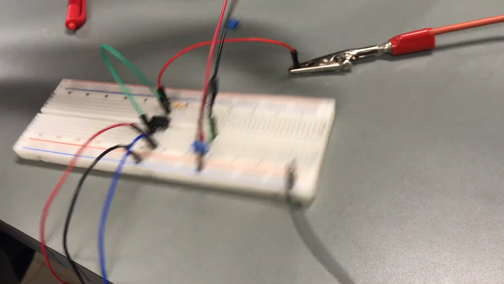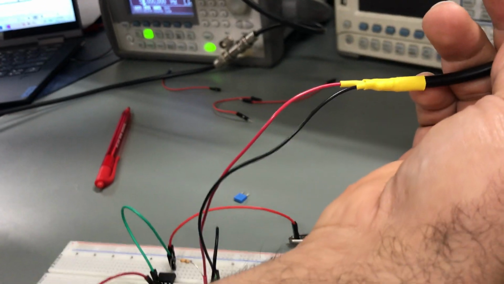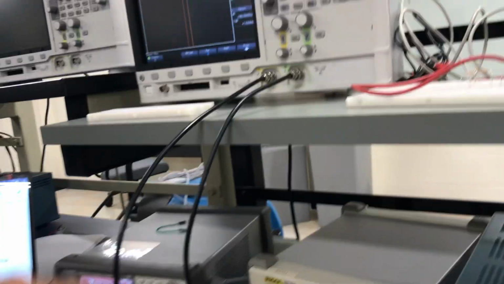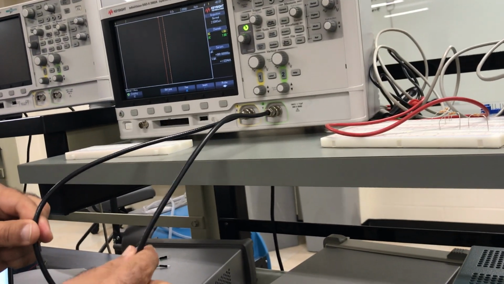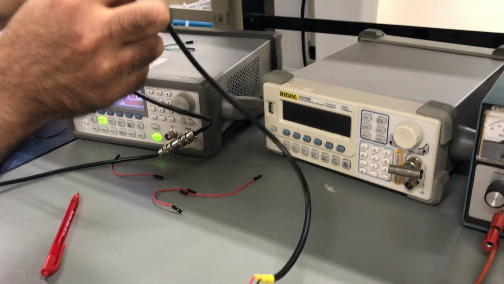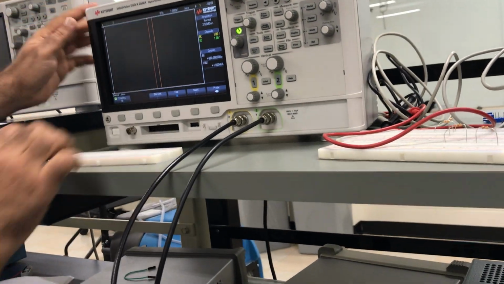Now, this guy, which is channel number 2, is reading the output from the capacitor, and this guy, which is channel number 1, is reading the input from the function generator. So channel number 1 is reading the input from the function generator, and channel number 2 is reading the output across the capacitor. Let me turn this on.